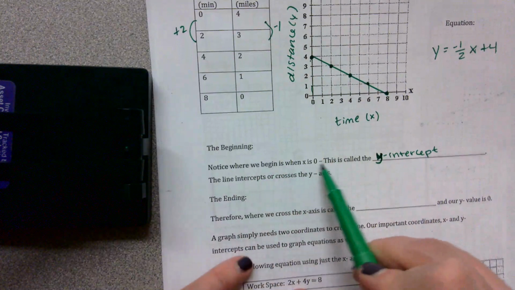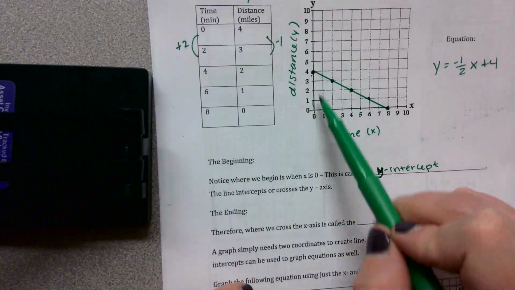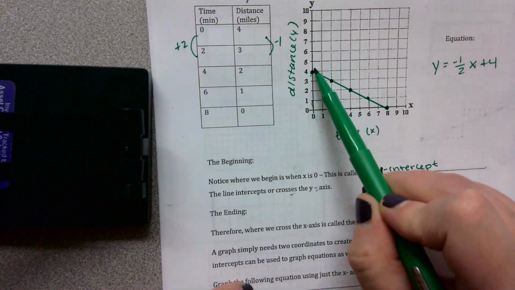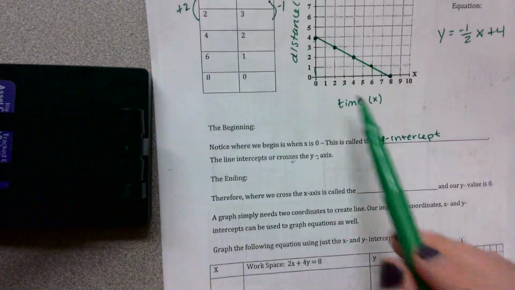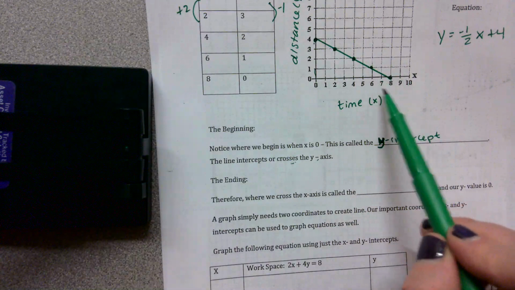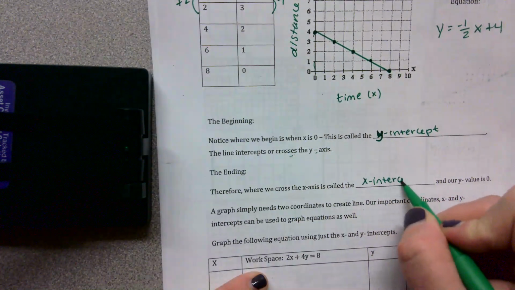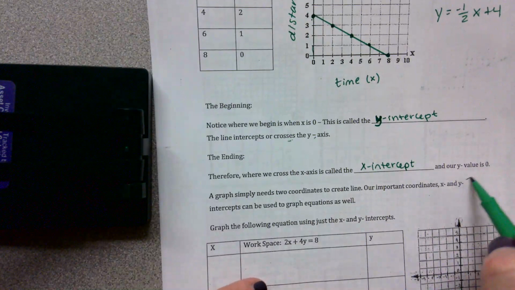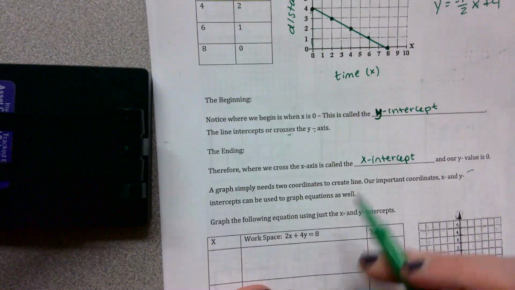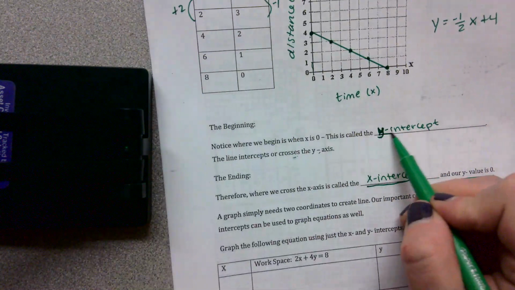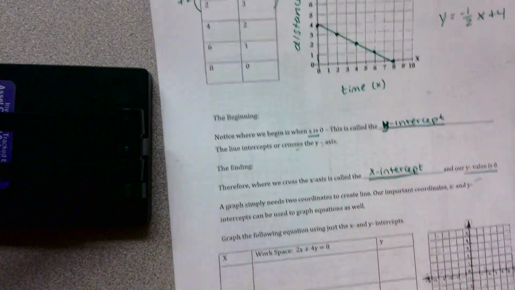It says, notice where we begin when x is 0. This is called the y-intercept. The line intercepts or crosses the y-axis. So therefore, when we cross the x-axis, this is the x-intercept. I was looking at the wrong sentence when I was writing it. Okay, and our y value is 0. So to find x-intercepts, the y value is 0. To find y-intercepts, x is 0.